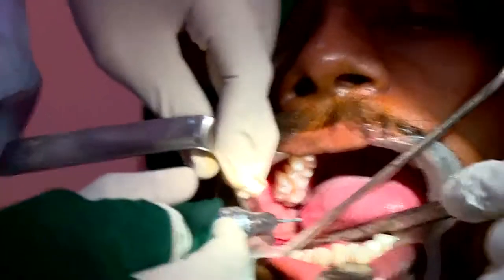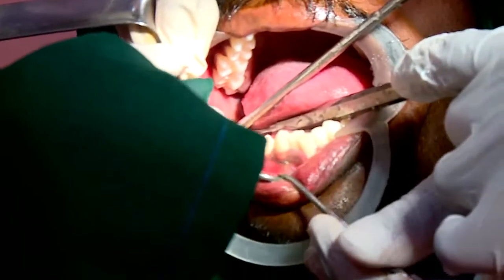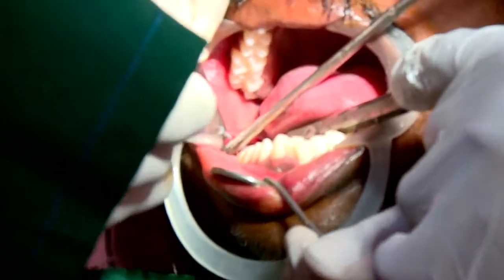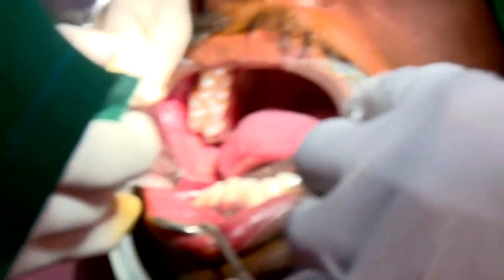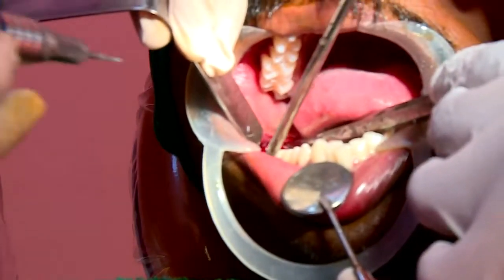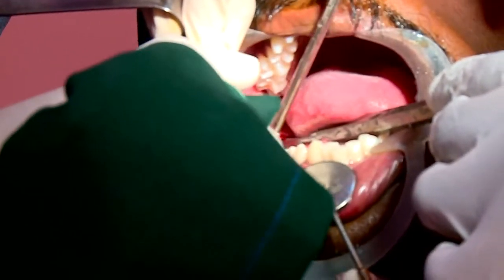Yes sir, the bone guttering has been done. The adequate amount of bone has been removed on the buccal side and the distal side. And the next procedure is, since you can see that the bleeding is from the medullary part. Don't shake the camera. Yeah, that is the limitation.